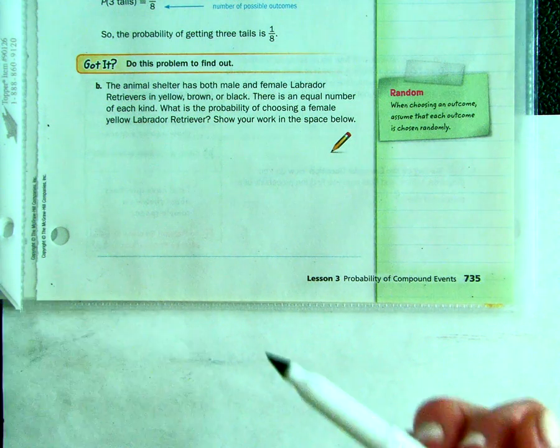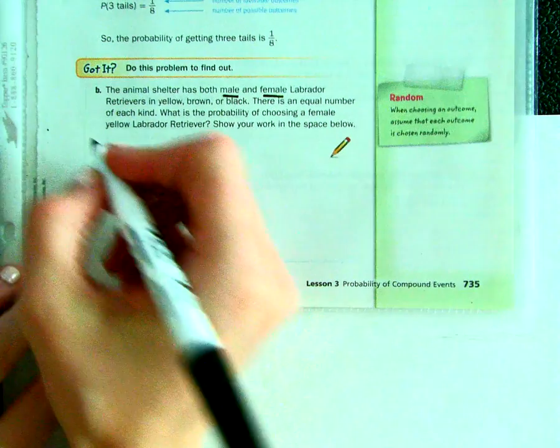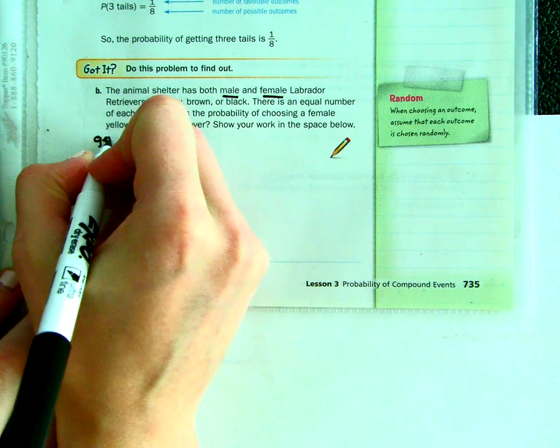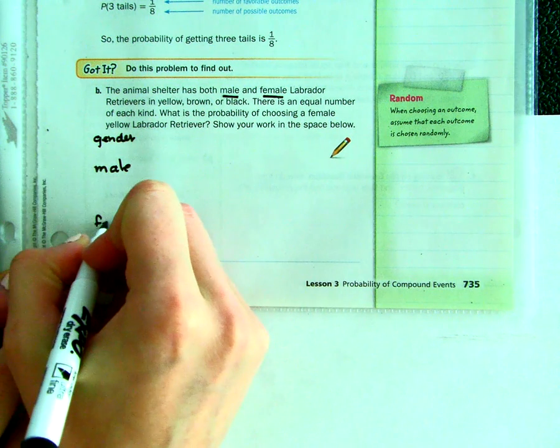So if we go down to example B, it says the animal shelter has both male and female Labrador retrievers and yellow, brown, or black. There is an equal number of each kind. What is the probability of choosing a female yellow Labrador retriever? Show your work in the space below. Okay, so we're going to start off with our tree diagram. So we need to go back up and pick, what is our first option? Well, we can either have a male or a female Labrador retriever. So we're going to start with gender. We have male and we have female.